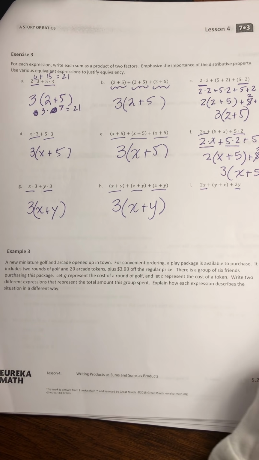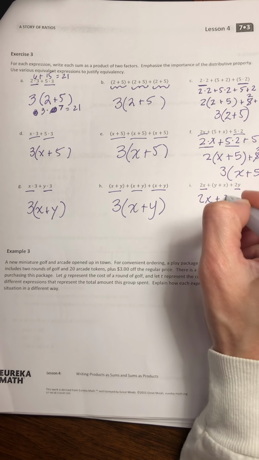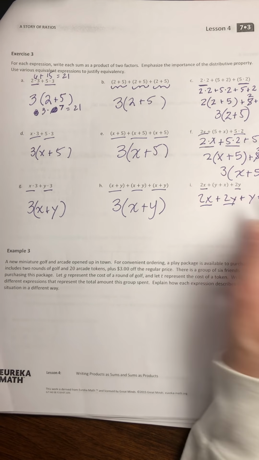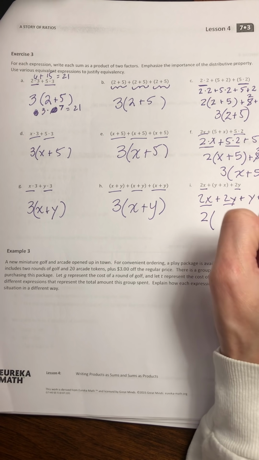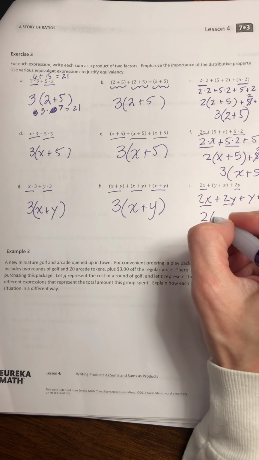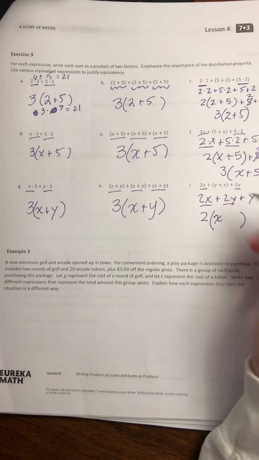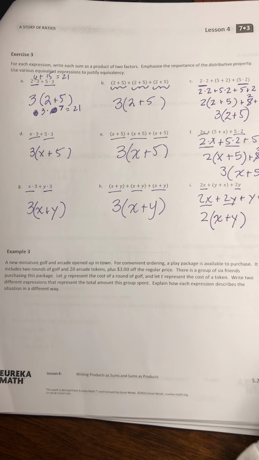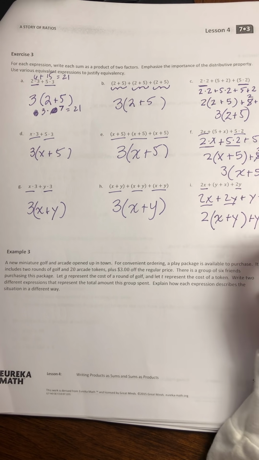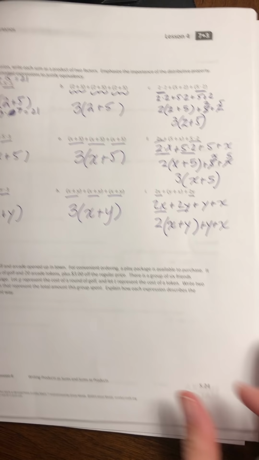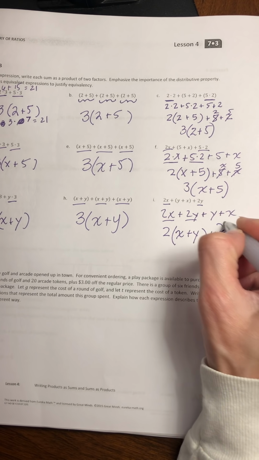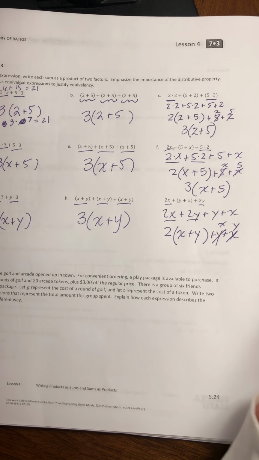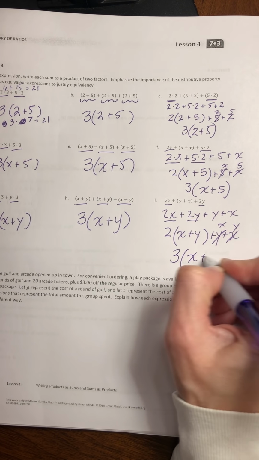And then our last one, 2x, 2y. If we rewrite those, it makes it a little easier for us to see. Notice both of those terms have a 2 in common. So 2 times what gives me 2x? 2 times x gives me 2x. 2 times what gives me 2y? 2 times y gives me 2y. And I can bring this part down. And then I'll switch that order. And notice I have an x plus y and an x plus y. So altogether we have 3 x plus y's.